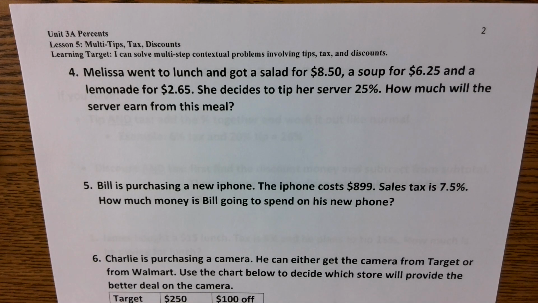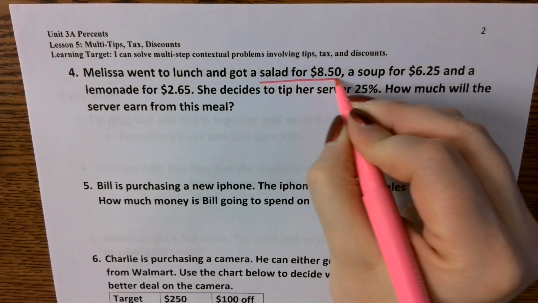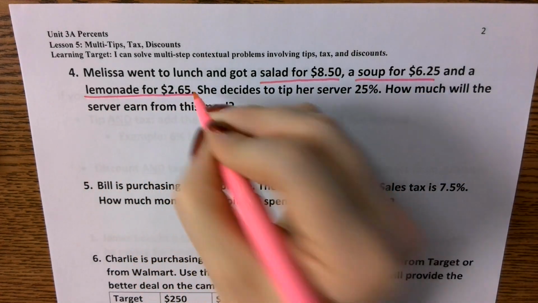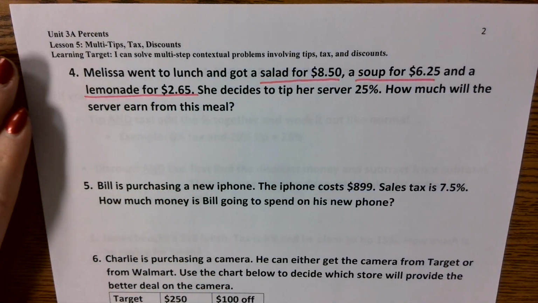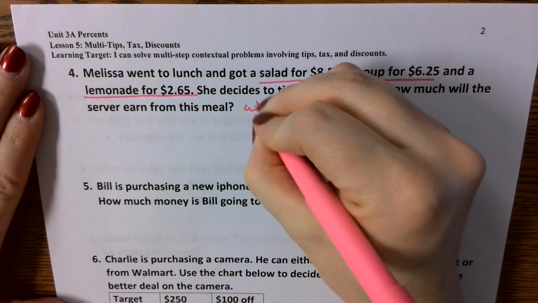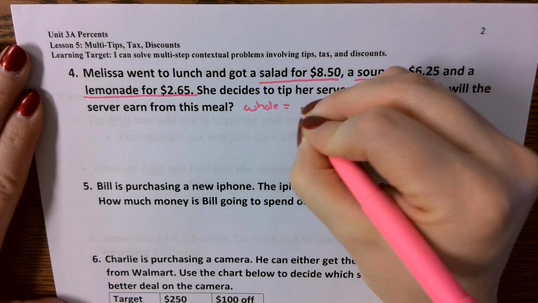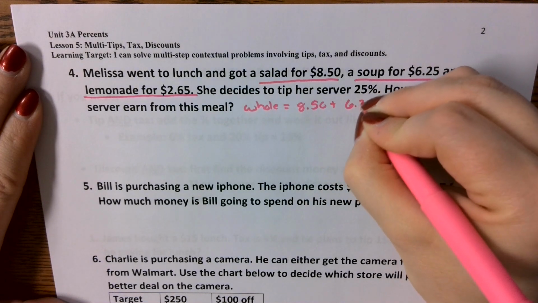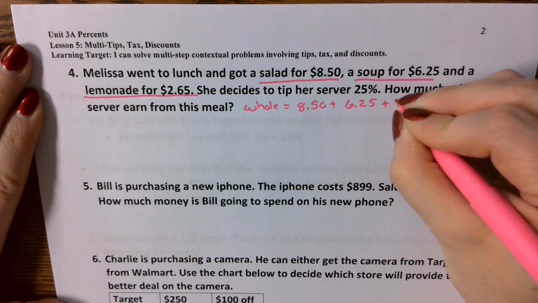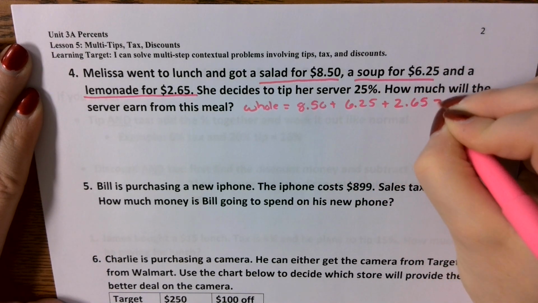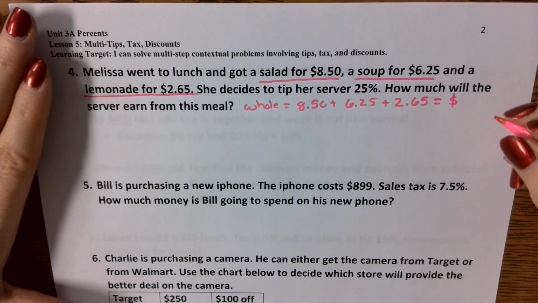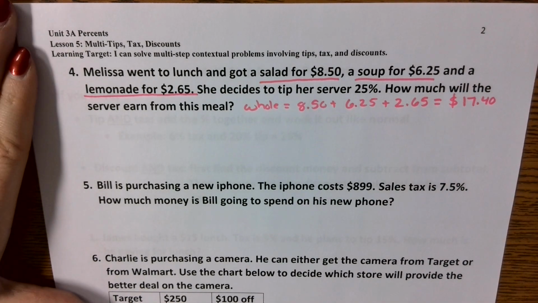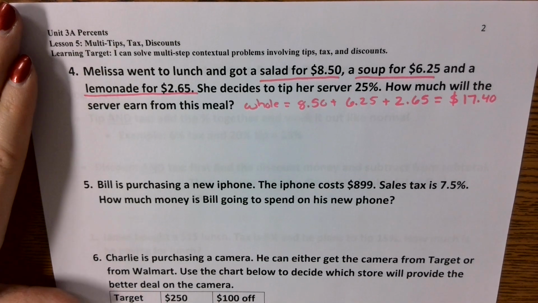So you want to do the same thing here. You want to add up all the items that you purchased together. So we're going to find out what our whole is going to equal. We're taking $8.50, adding $6.25, and adding $2.65, and we find out that our entire cost of the meal is $17.40.